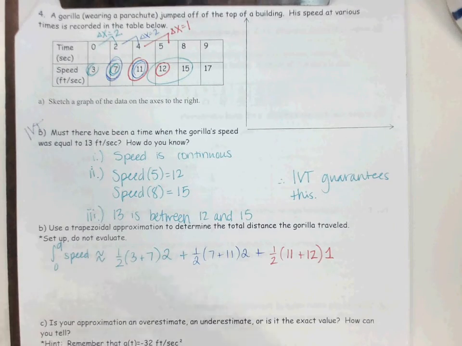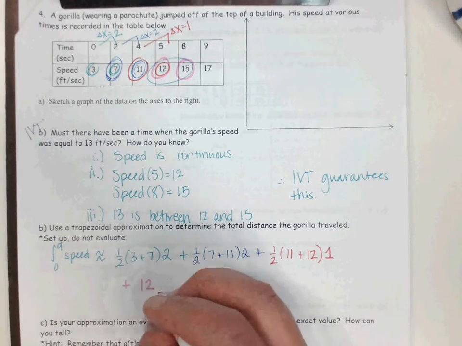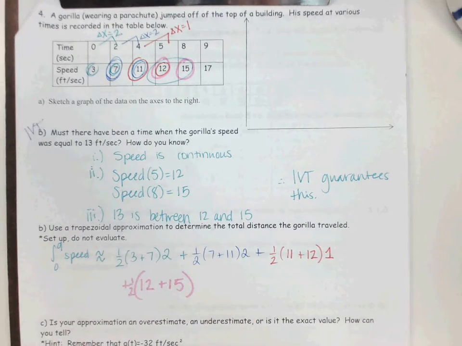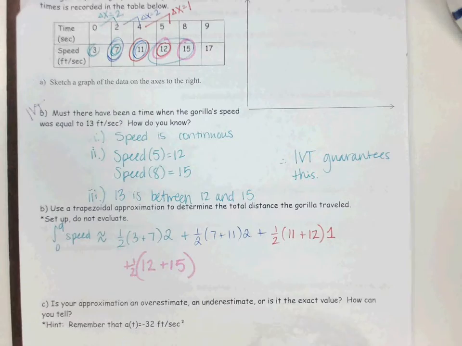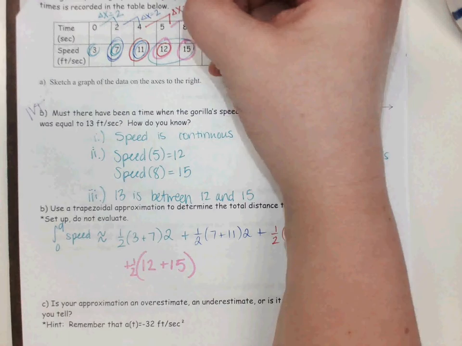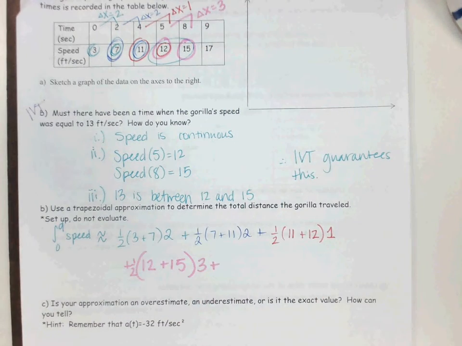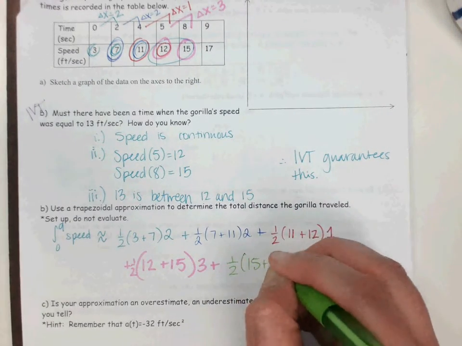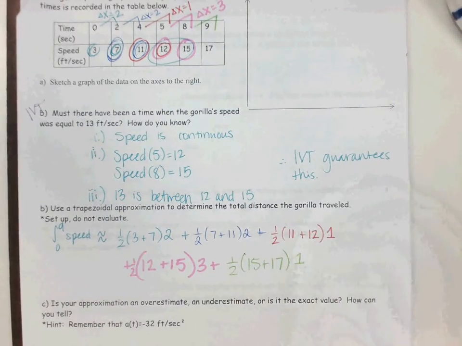Okay, plus, next one, 12 and 15 are my bases. I had to squeeze my 1/2 in there because I forgot about it. But then 12 and 15, what are their x values? 5 and 8, and the delta x there is 3. Plus, last one, 15 and 17 are my bases. And then how far apart are their x values? 1. Make sense?